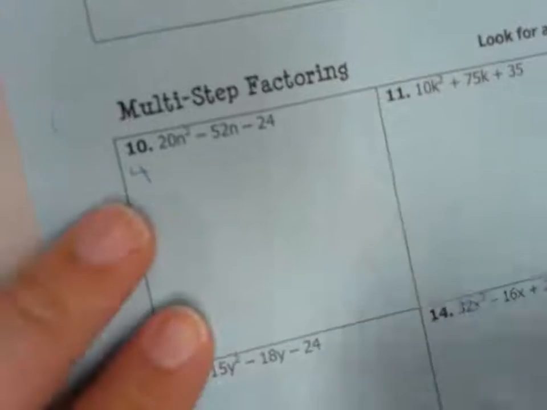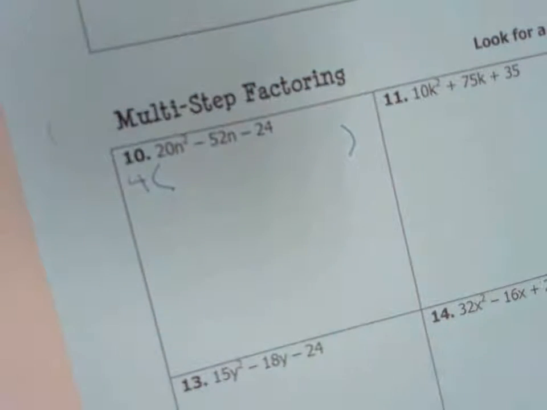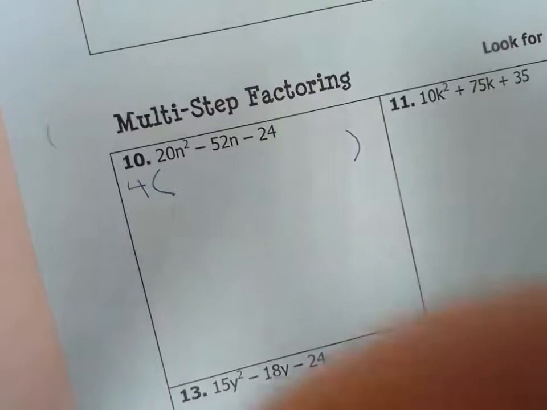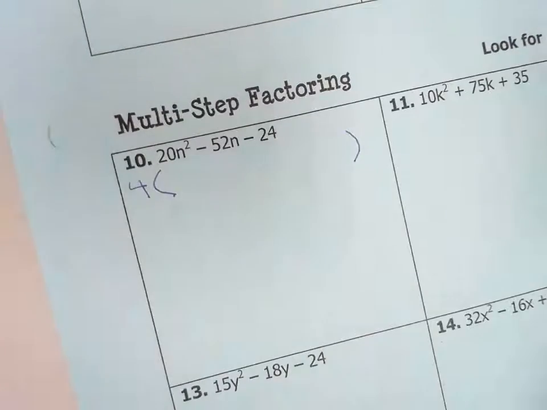Like we've done with GCFs first, a mistake I noticed a lot is you have to pull the GCF out first, write what is left, and then factor it again from there. So if I pull out the 4, we have to write what is left. Do not forget to write what is left when I divide out that 4.